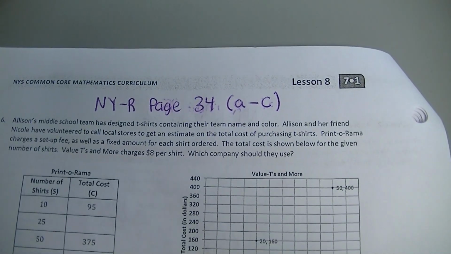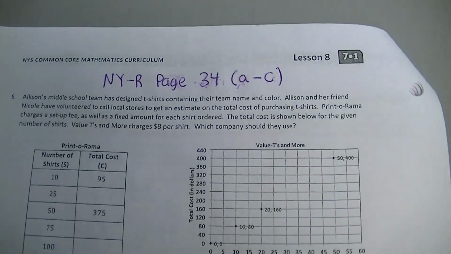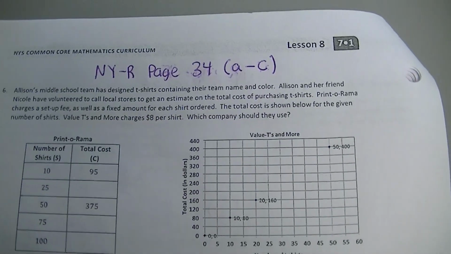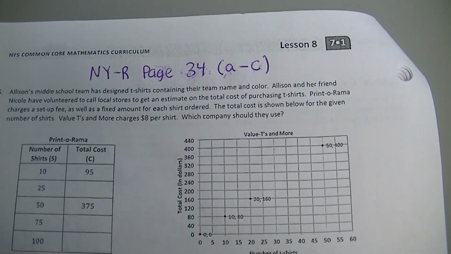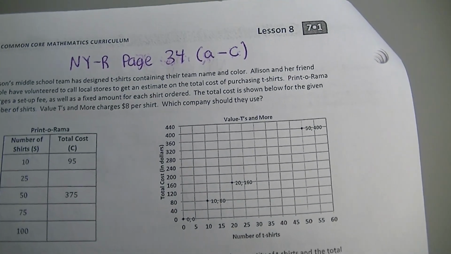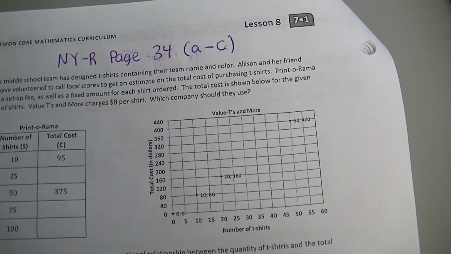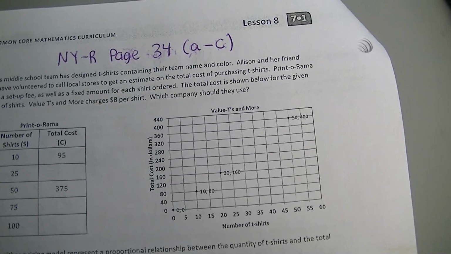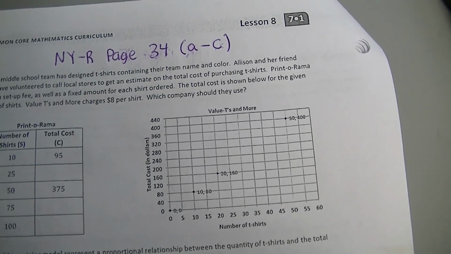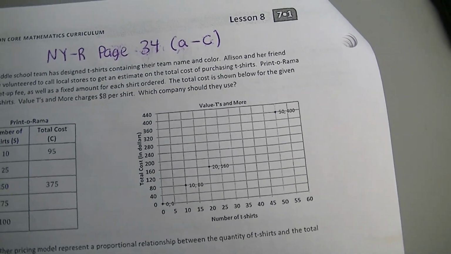This video is all about page 34, problems A through C. Allison's middle school team has designed t-shirts containing their team name and color. Allison and her friend Nicole have volunteered to call local stores to get an estimate on the total of purchasing t-shirts. Print-O-Rama charges a setup fee, as well as a fixed amount for each shirt ordered. The total cost is shown below for the given number of shirts.